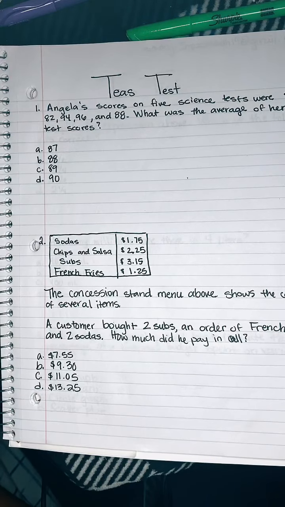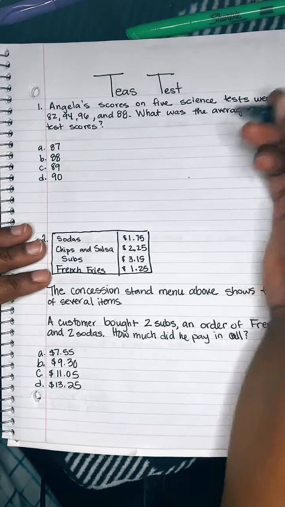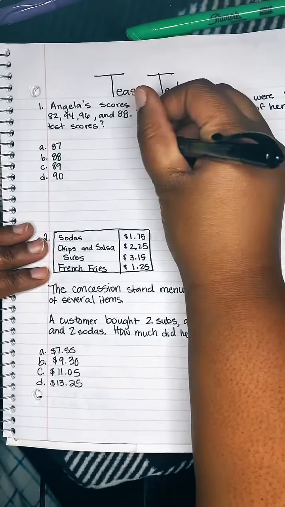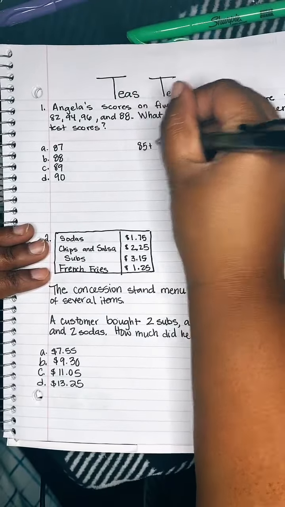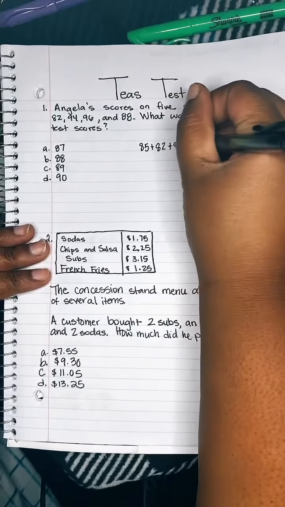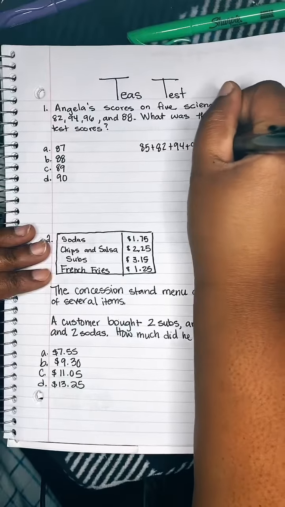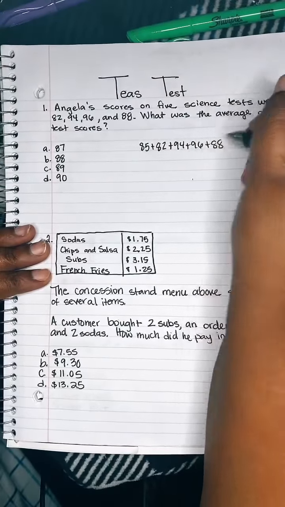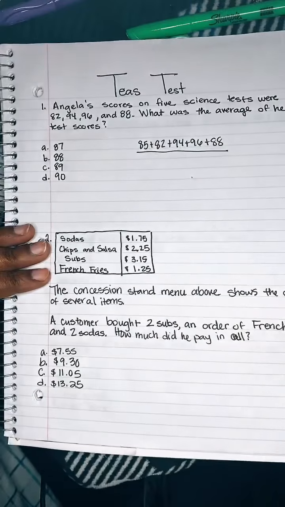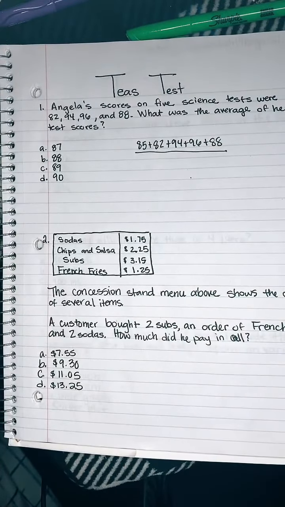Okay, somebody said add them, then divide. Add them all up. Good. Yes, we add them all up and then divide. Somebody said the word mean. Yes, average and mean mean the same thing. So we're going to add them up: 85 plus 82 plus 94 plus 96 plus 88. Now the kicker here is, what do I divide by? How do I know what I divide by?